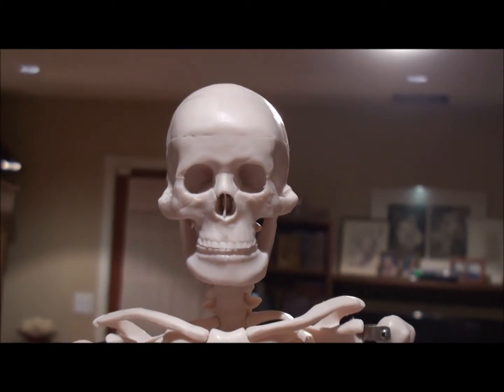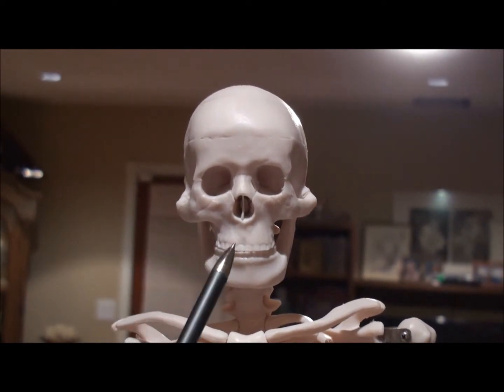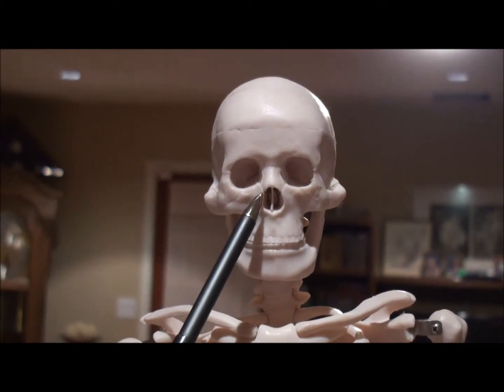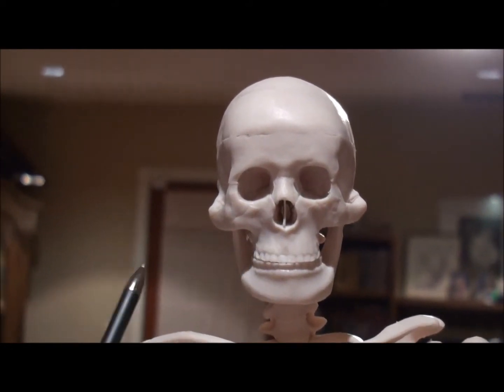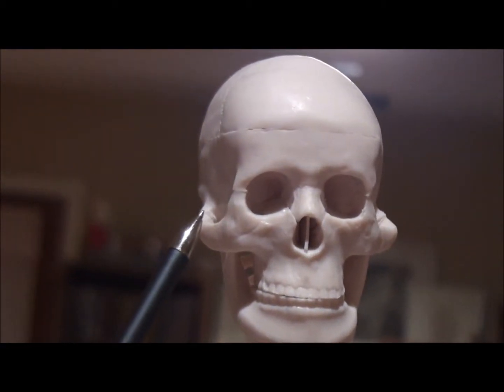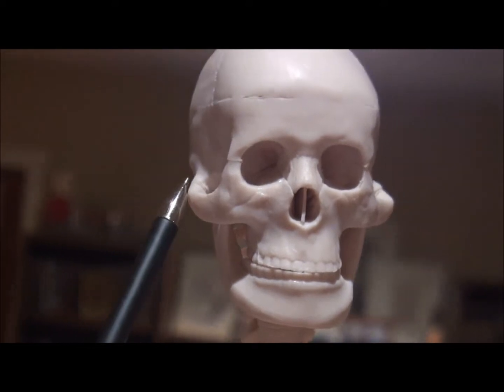Next are the facial bones. This is the maxilla and the alveolar process of the teeth, the nasal bone, the zygomatic process. The squamous and the zygomatic process form the zygomatic bone.